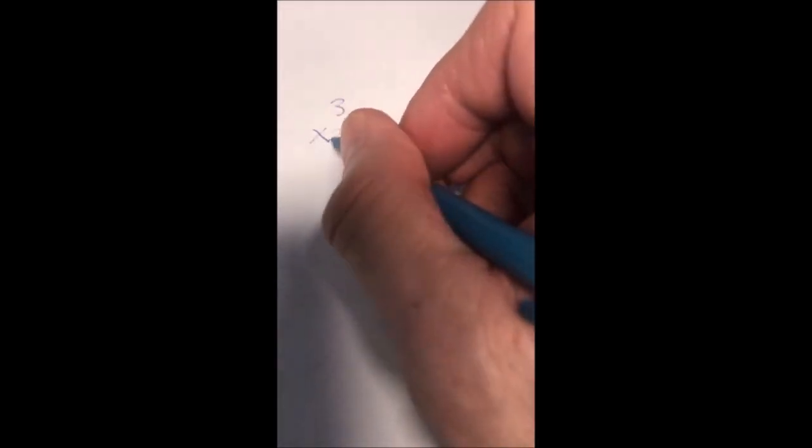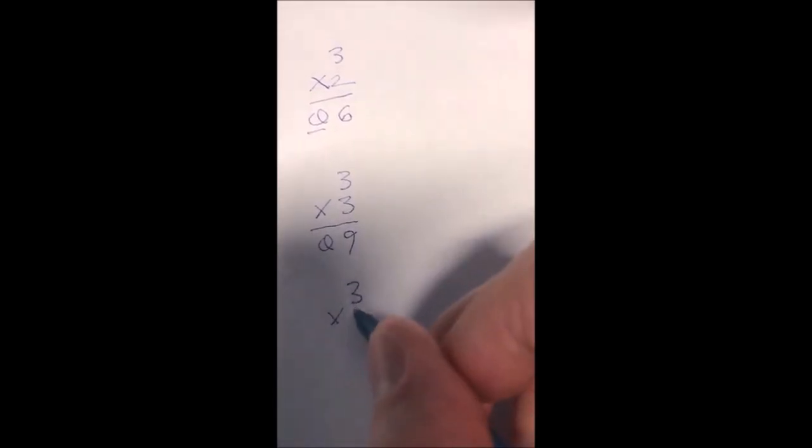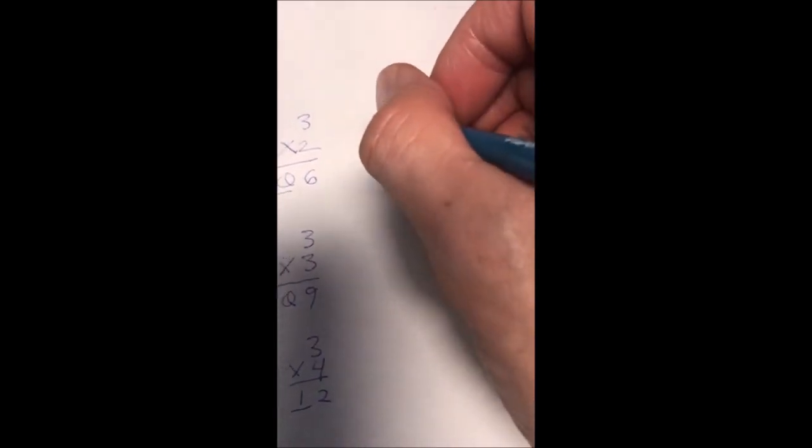Just to show some other values to pound home the point, we've got 3 multiplied by successive values. 3 times 2 is 6, carry-out of 0. 3 times 3 is 9, carry-out of 0. So carry-out still 0. 3 times 4, the next value is 12. Now the carry-out has increased by 1 to 1. 3 times 6, 18, carry-out of 1.